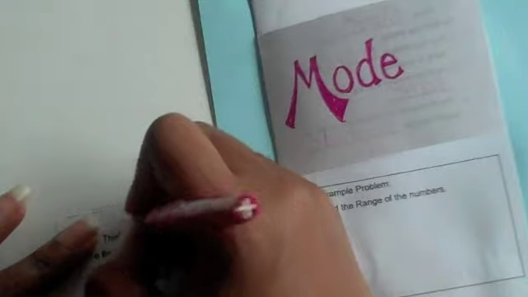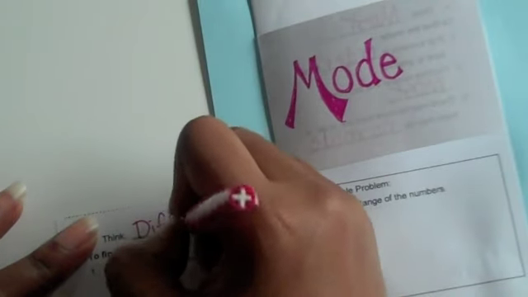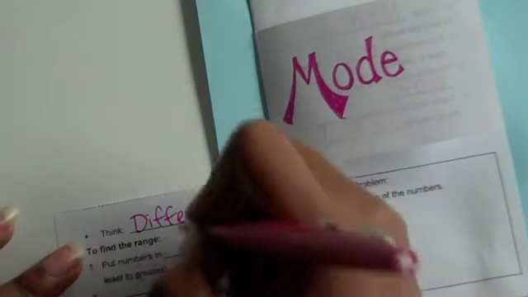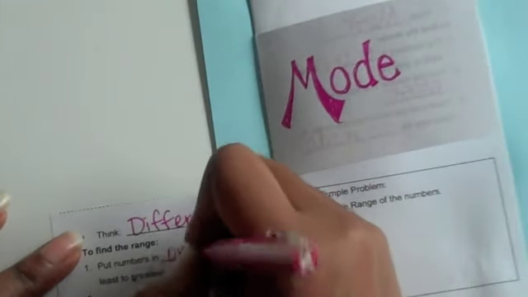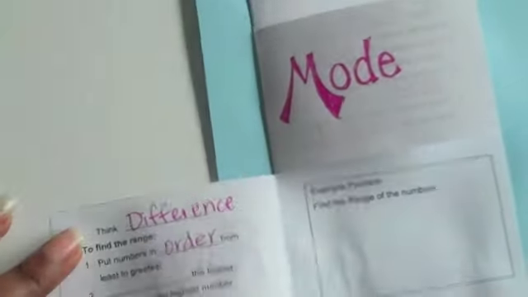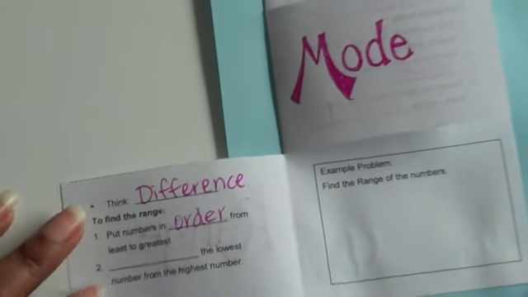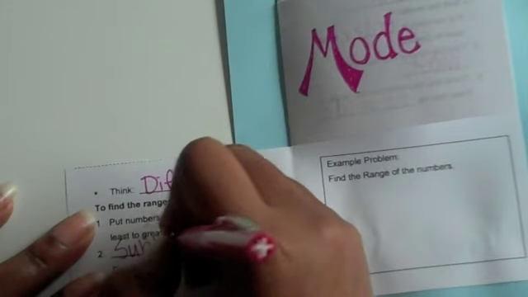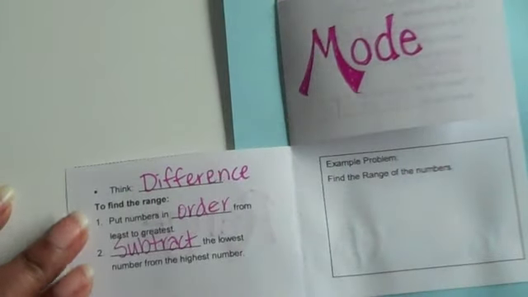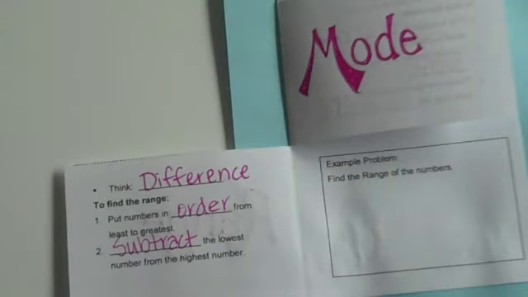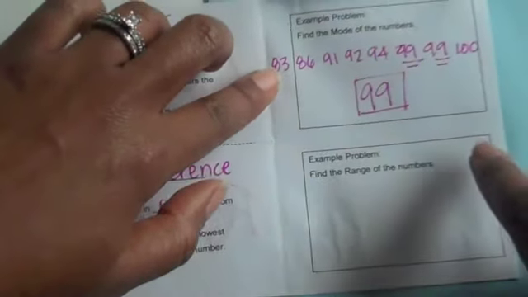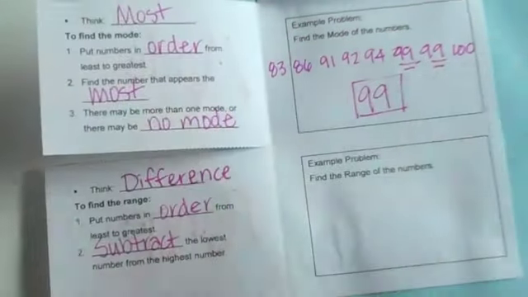Okay. And when you think range, you want to think difference. Okay. And so again, you want to put your numbers in order from least to greatest. Okay. And then you want to subtract the lowest number and the highest number. So I know I've already put these in order from least to greatest twice before. So I know my lowest number is 83 and my highest number is 100.